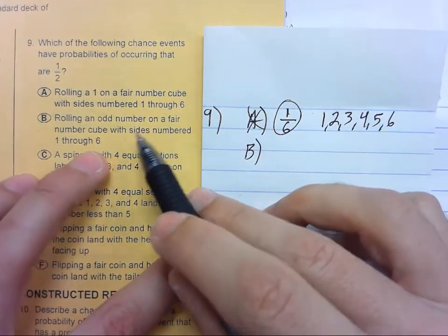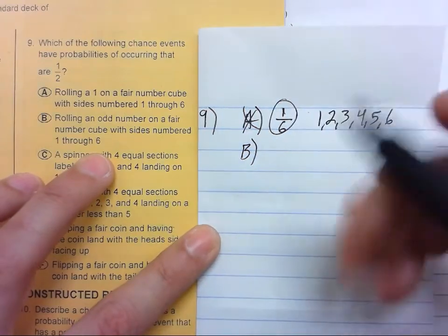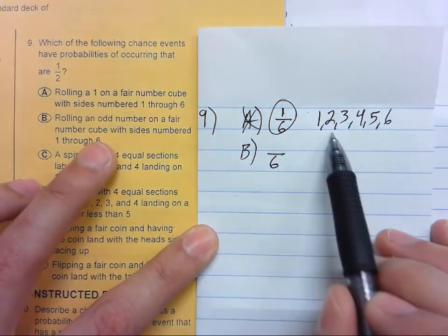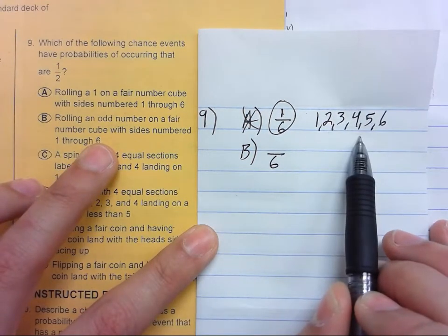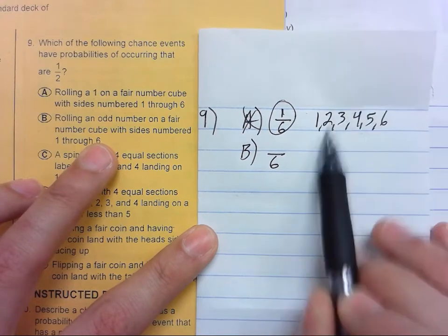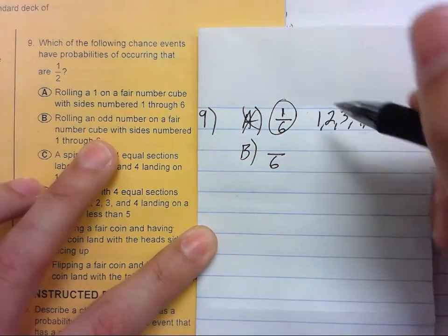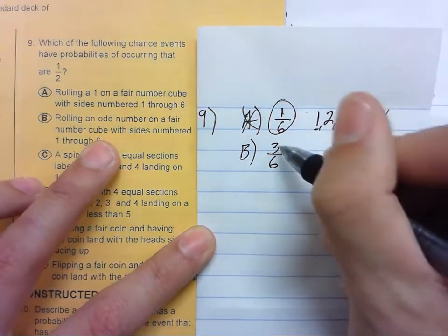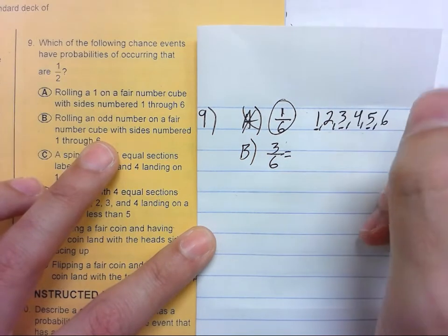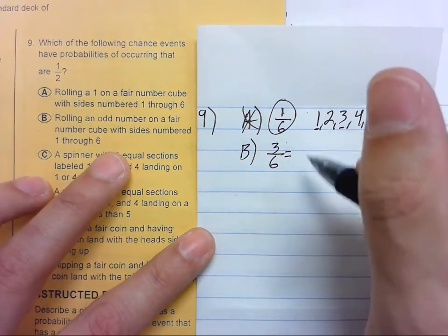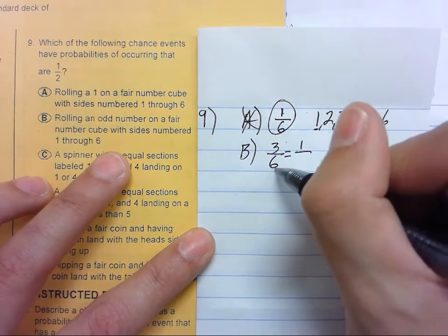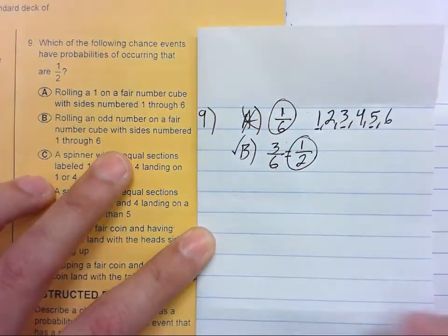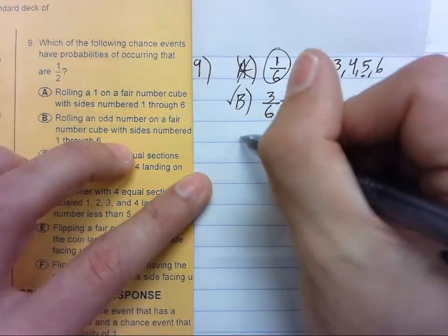Rolling an odd number on a fair number cube whose sides are numbered 1 through 6. So again, a fair number cube, 6. We want an odd number. So we can just come back up here because here's the sample space for rolling a number cube. How many of these are odd? We have 1, 3, and 5. So 3 out of 6. If we simplify that, divide the top and bottom both by 3. 3 divided by 3 is 1. 6 divided by 3 is 2. So the probability is 1/2. B works.